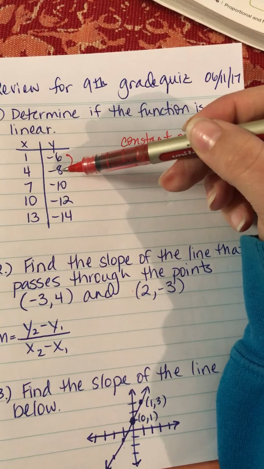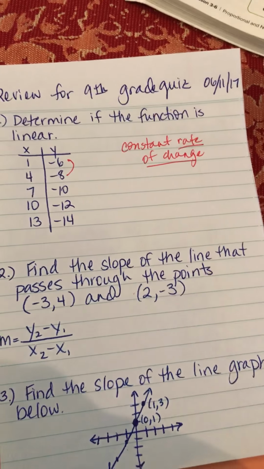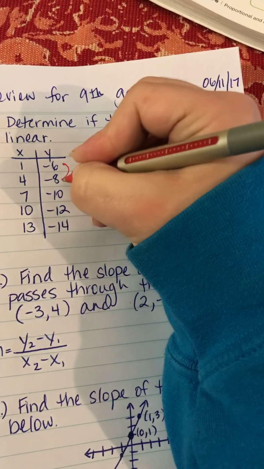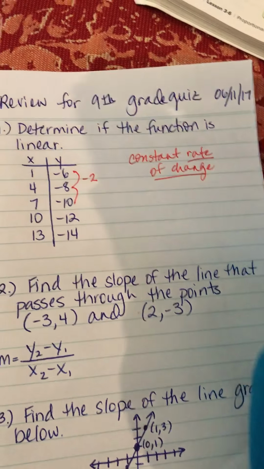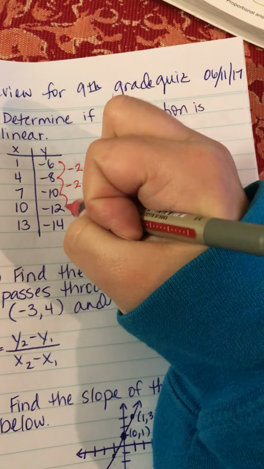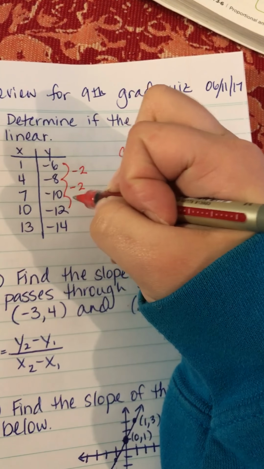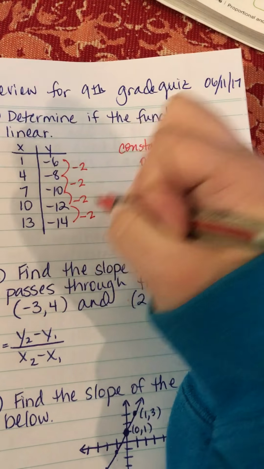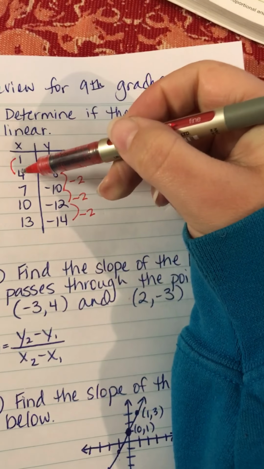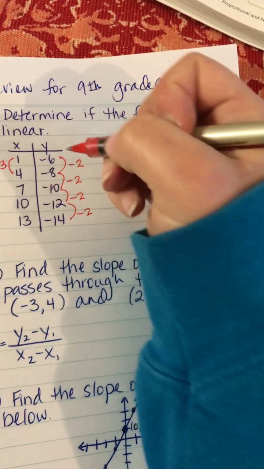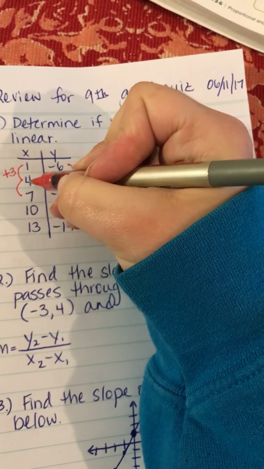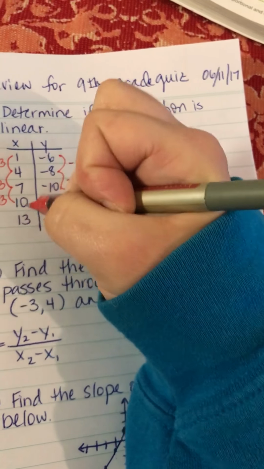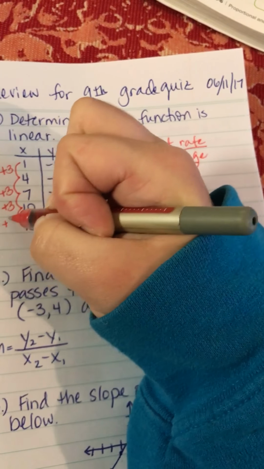So if I have -8 minus -6, I would get -2. If I have -10 minus -8, I would also have -2. -12 minus -10 is -2. And -14 minus -12 is -2. On the left-hand side, 4 minus 1 is +3. 7 minus 4 is also a +3. 10 minus 7 is a +3. And 13 minus 10 is a +3.